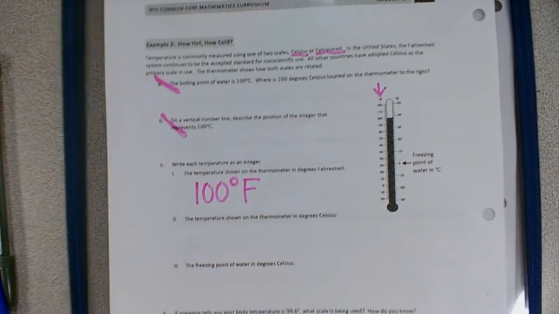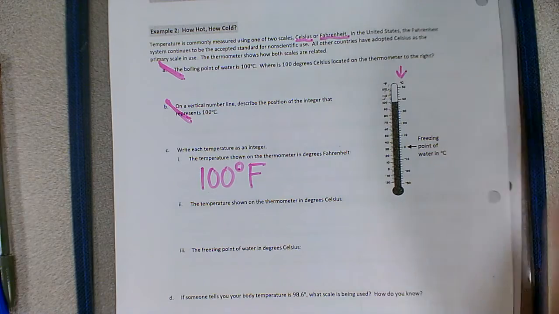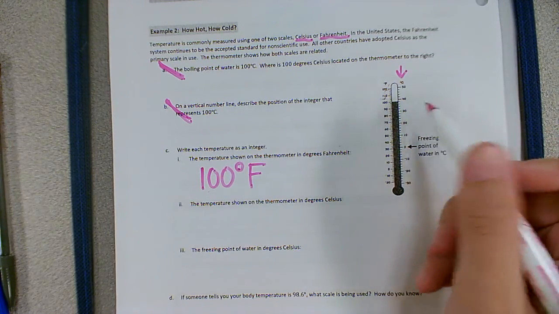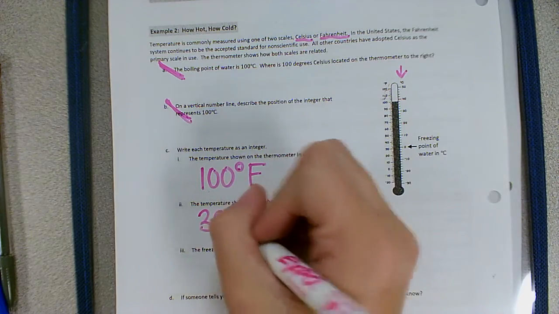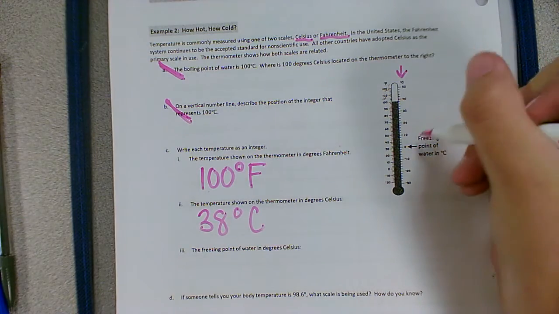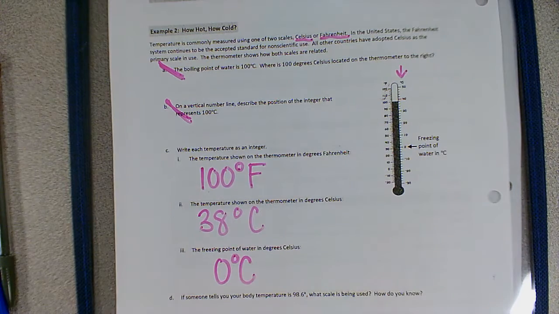And then the temperature that's shown on the thermometer in degrees Celsius, so Celsius is on the other side, is right below 40. So that is about 38 degrees Celsius. Then we can see the freezing point of water in degrees Celsius. This little note tells us that 0 degrees Celsius is the freezing point of water.